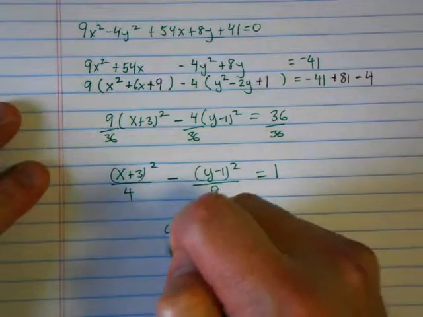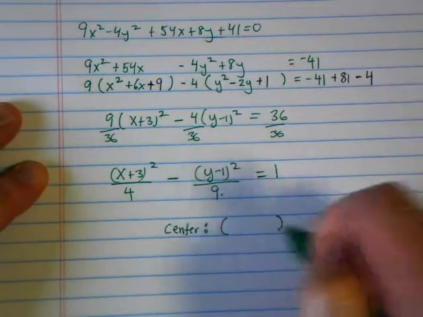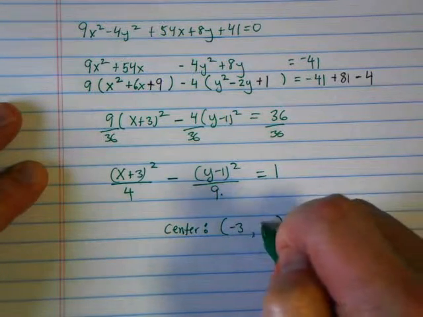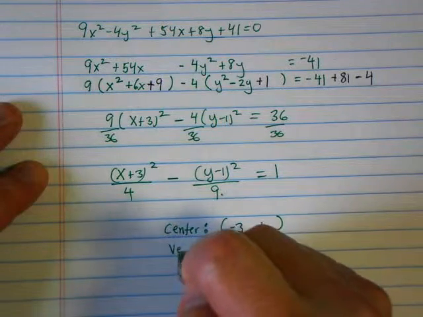All right, so I think we can find all our stuff here. What's the center? -3, 1. And then vertices.